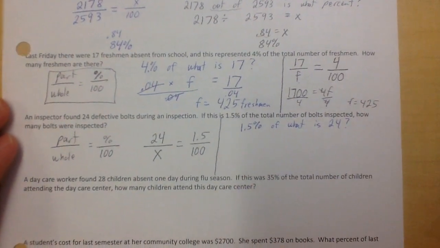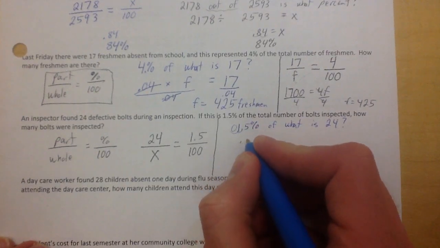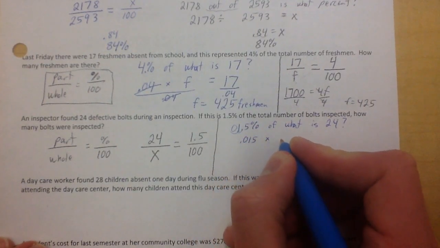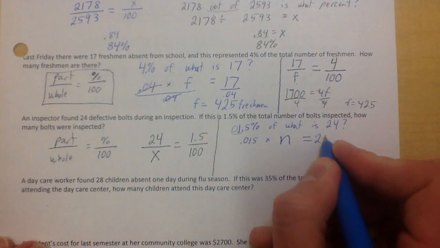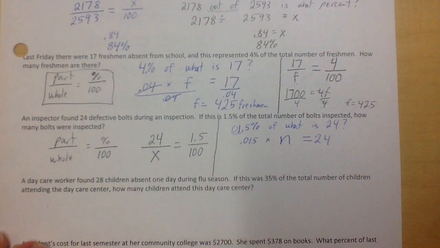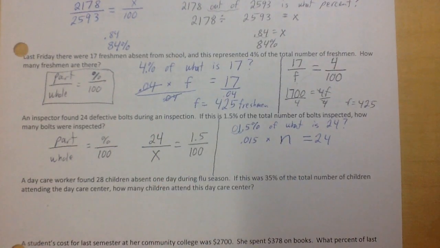It's really asking me that. So we can write an equation with that, and we'll move the decimal 2 places. So 0.015 times some number n or whatever, x, is 24. And we do the exact same thing. Honestly, in the end, this work is pretty much the same thing. It's just a different way of looking at it.